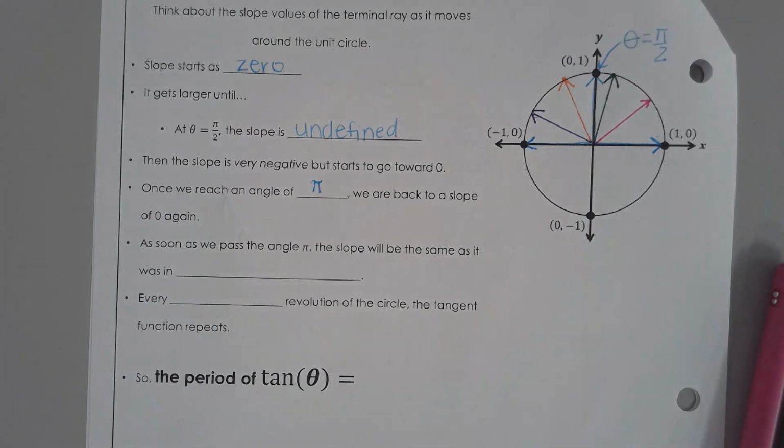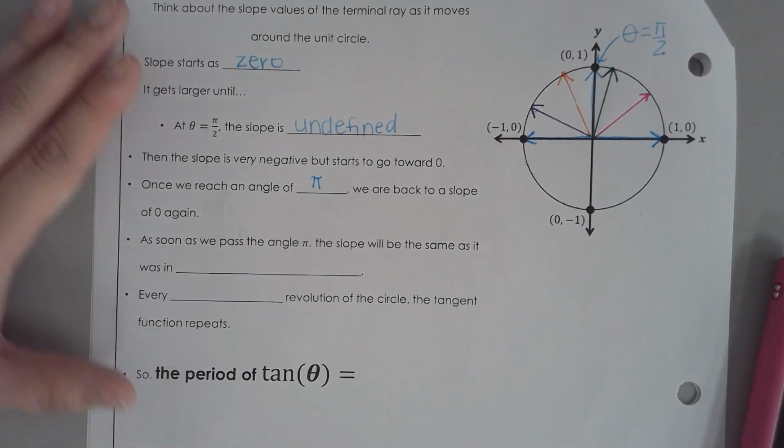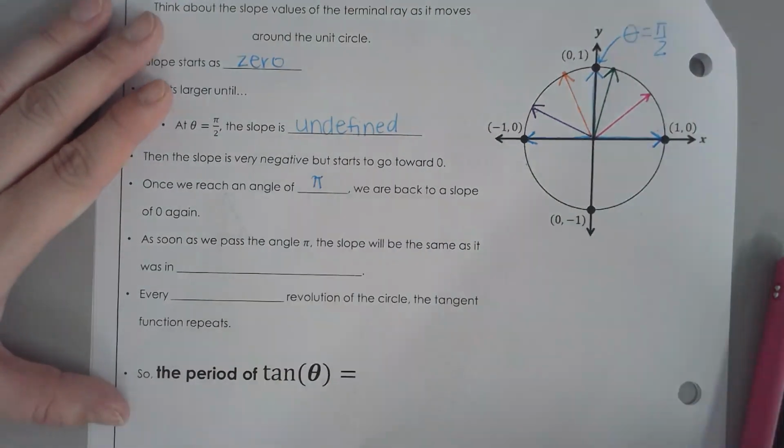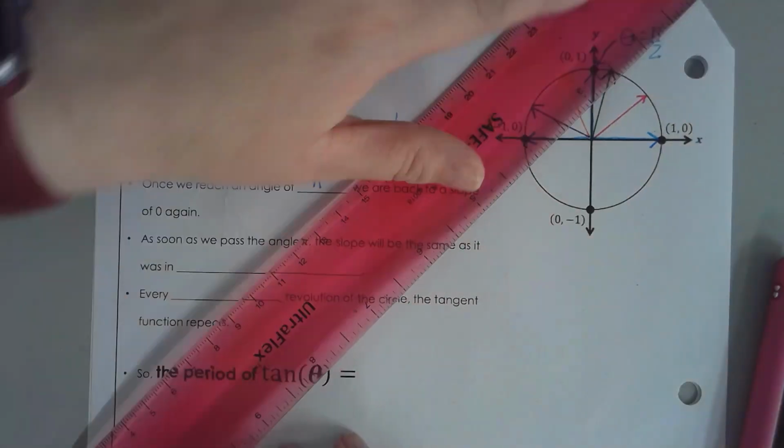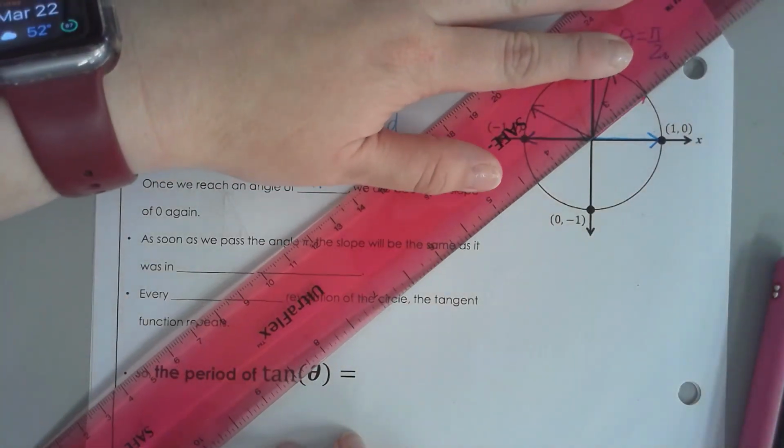And so remember, tangent is the slope. So your tangent is going to start at 0. It's going to get bigger, bigger, bigger, and then it's undefined, and then it's going to start going into the negatives. Now, as soon as we pass the angle pi, the slope will be the same as it was up here.